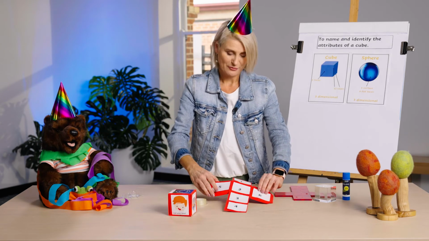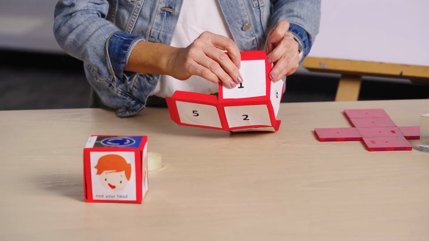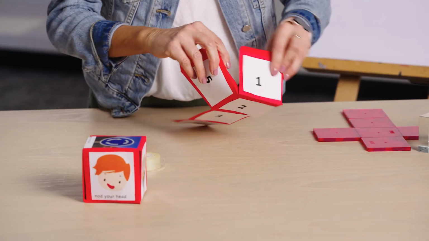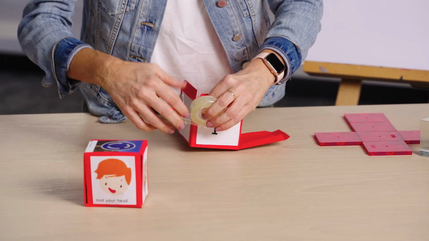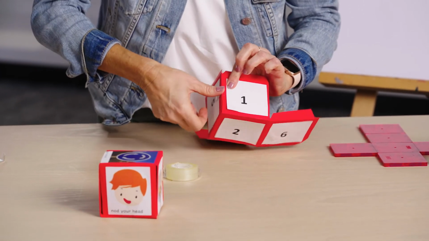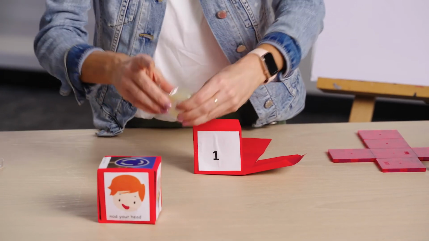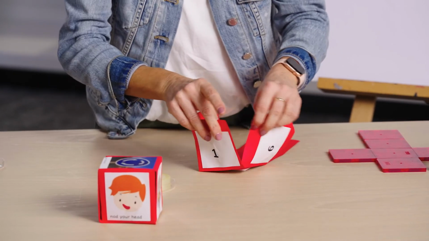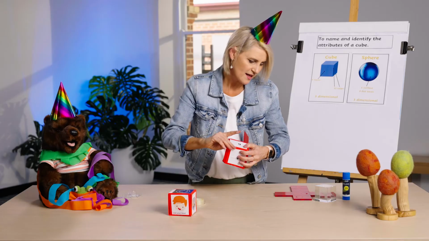There's one cube. Let's do that again with this one. So we're going to put that in there, fold those little flaps in there. Let's attach them. Do a lot of thinking about what a cube looks like.